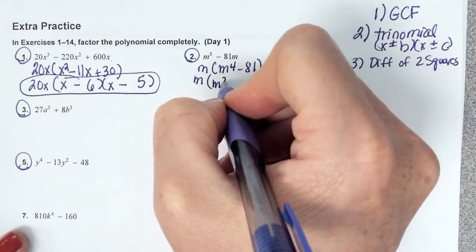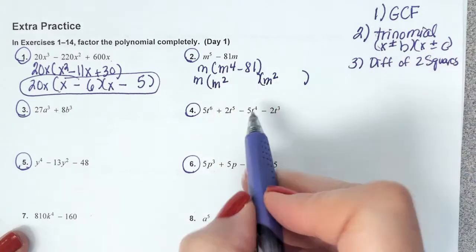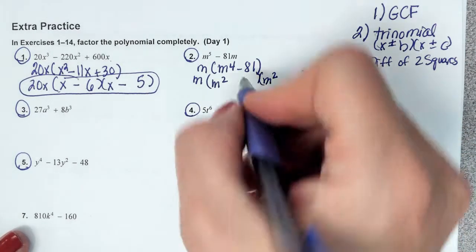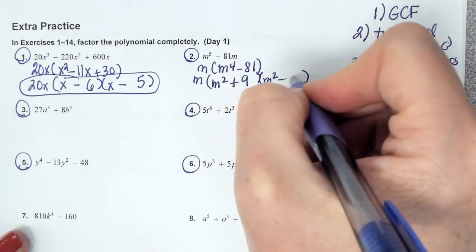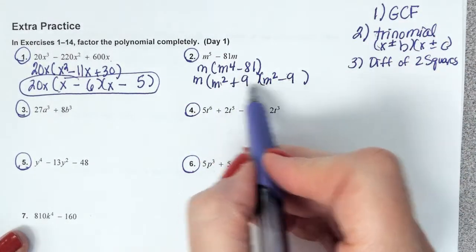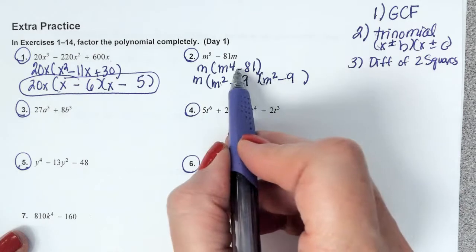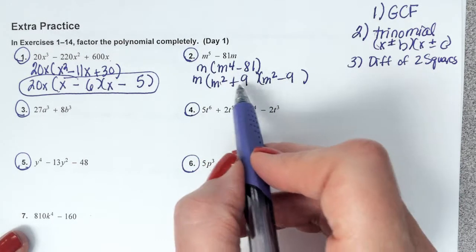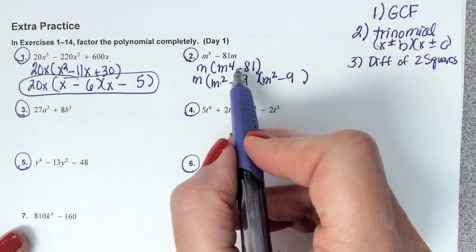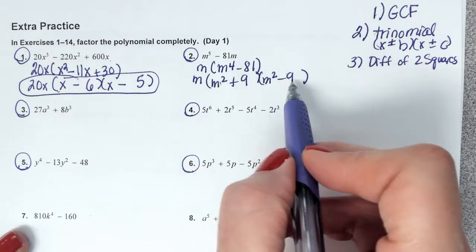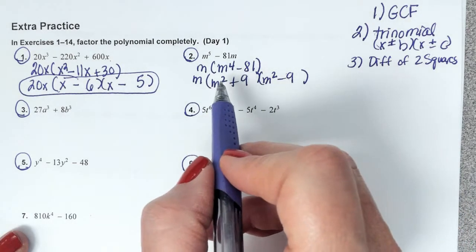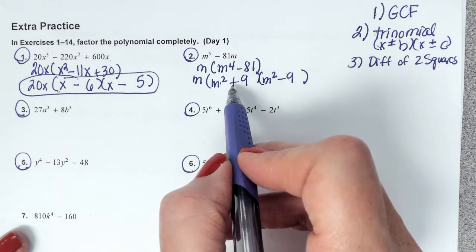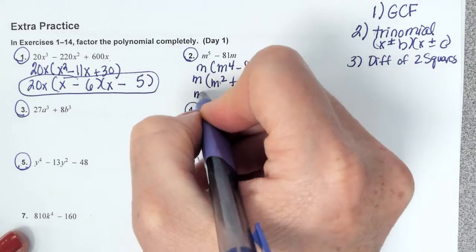I look at m squared, m squared. Anybody know the pattern for the difference of two squares? Right. And that's because we want these outers and inners to end up being 0 because we don't want an n squared term. And positive 9 times negative 9 gives us negative 81, so that's good. But now I have to see if I can do anything more. The sum of two squares can never be factored down further, so that's done.